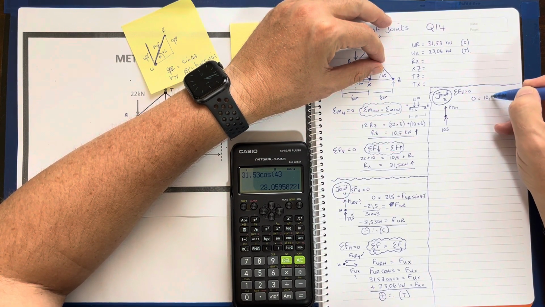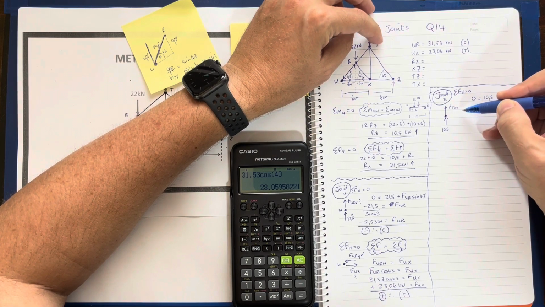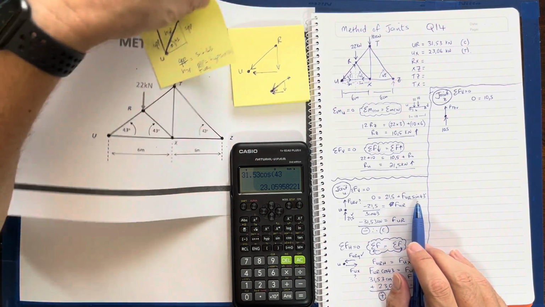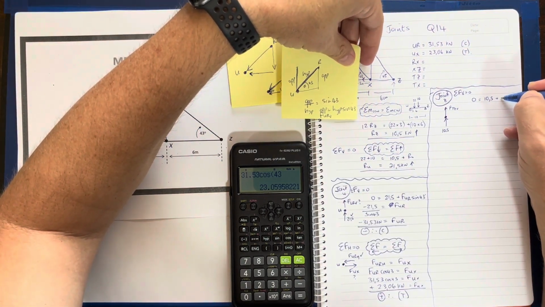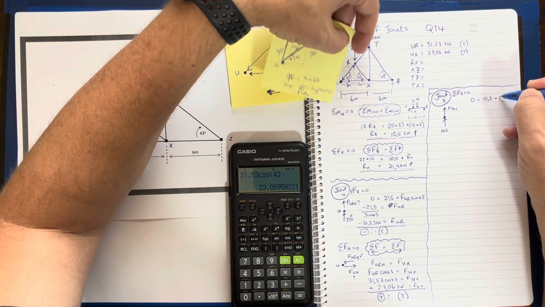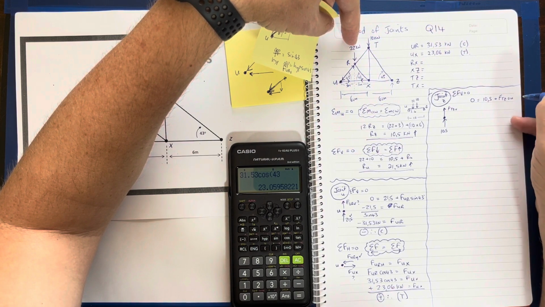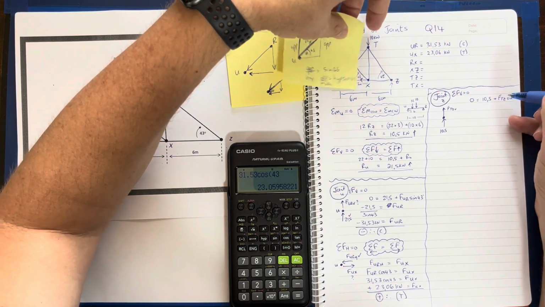So I have 10.5 and force TZ vertical, the same as I did over here. It's going to be plus force of TZ, which is the hypotenuse, sine 43.